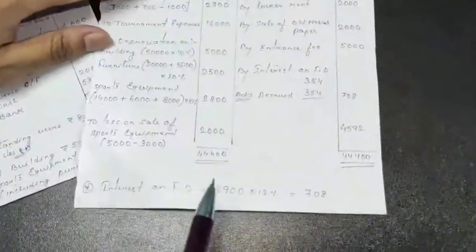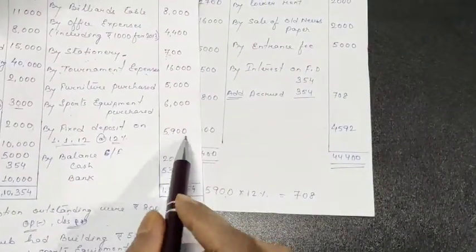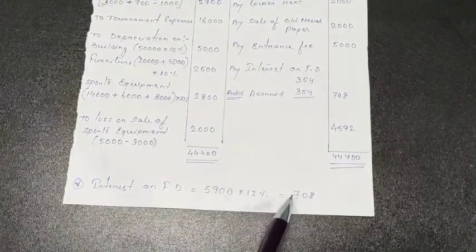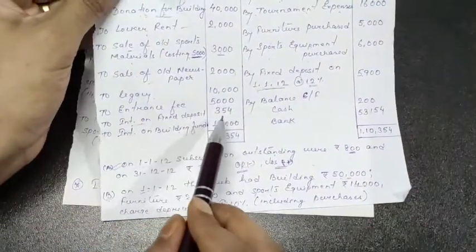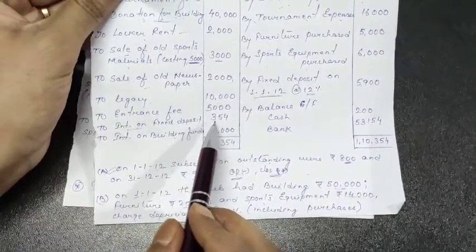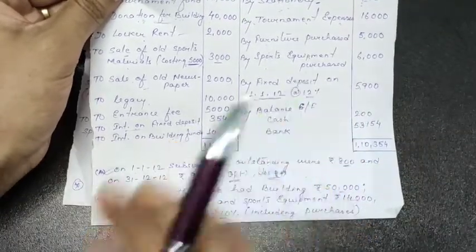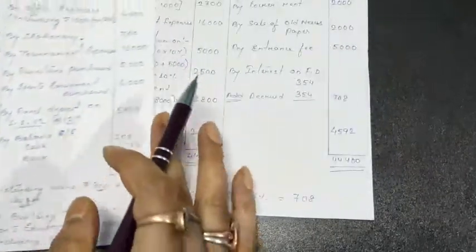So what is the interest amount? 5900 was the amount of fixed deposit. What is the interest rate here? 12%. So if you calculate 12% of this, how much are you going to get? 708. That means interest on fixed deposit here should have been 708, but how much have you received here? Only 354. That means something is left yet to receive, right? So that will be called accrued. So be careful in this adjustment.